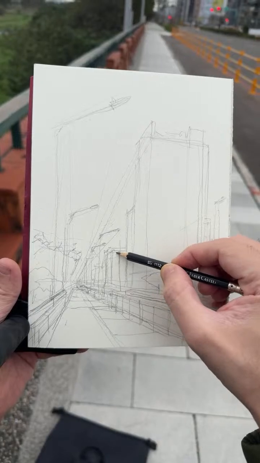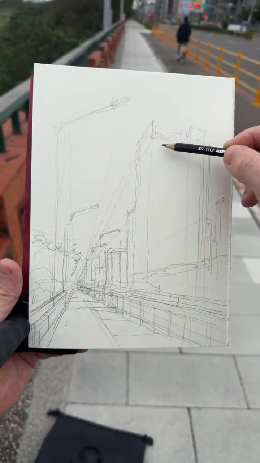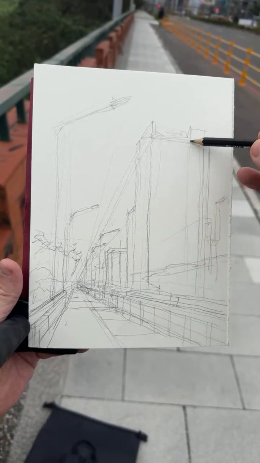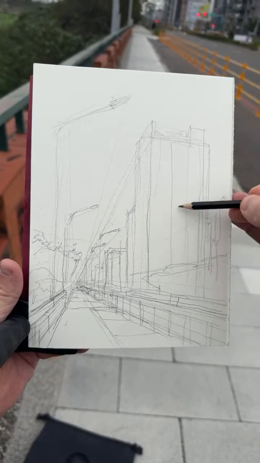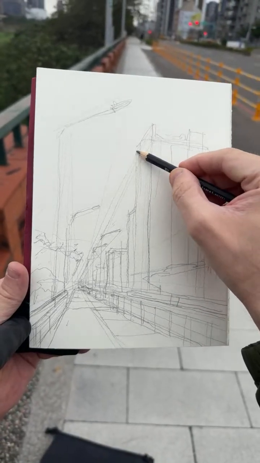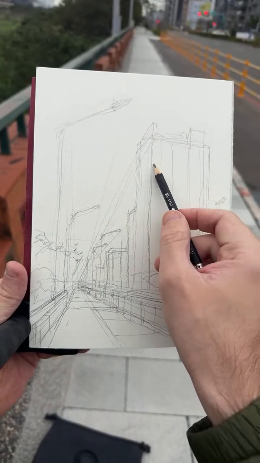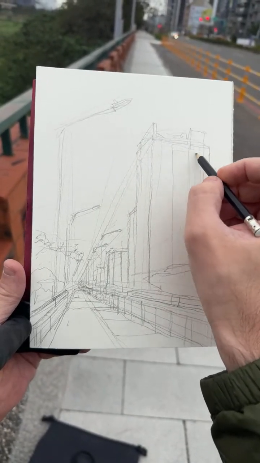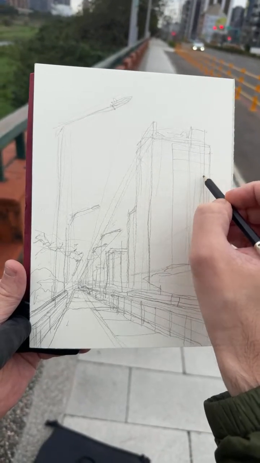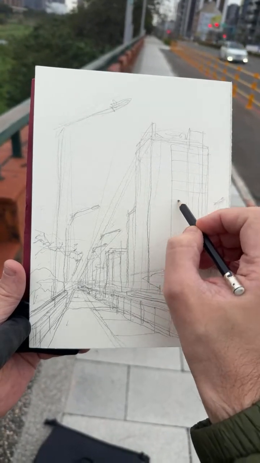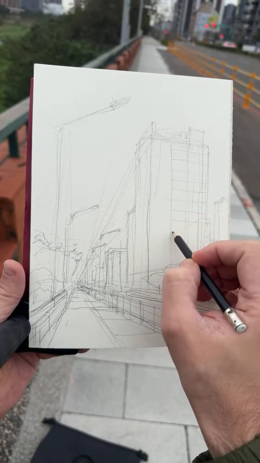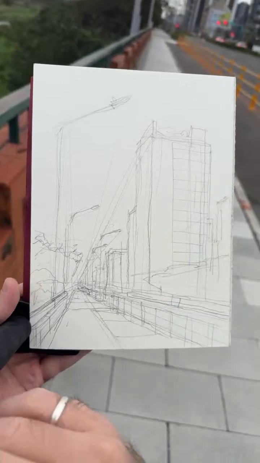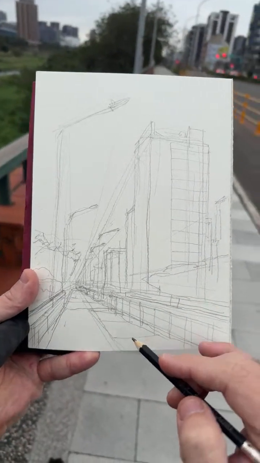We have abstract patterns, forms, shapes. I can say these are rectangular shapes with some abstract patterns, some windows, lines, a lot of geometry.